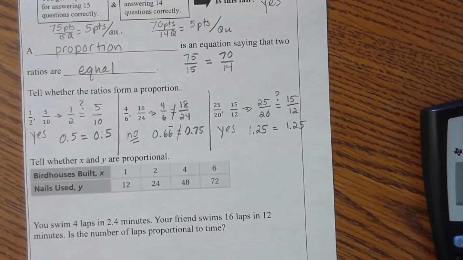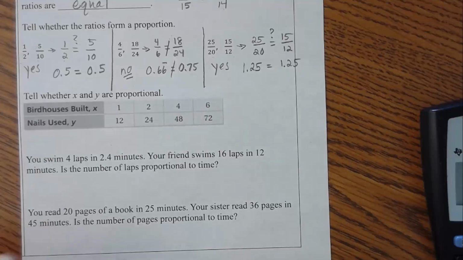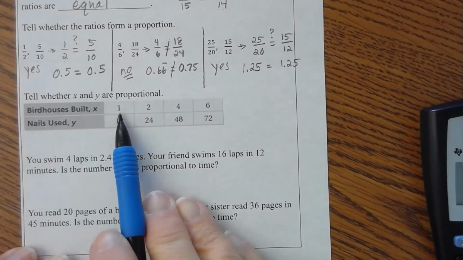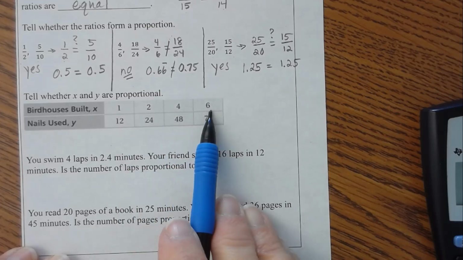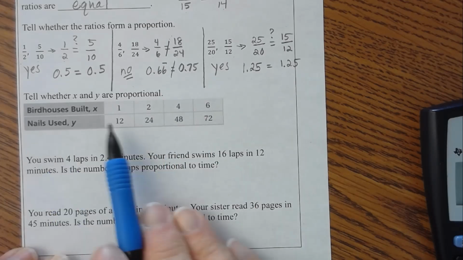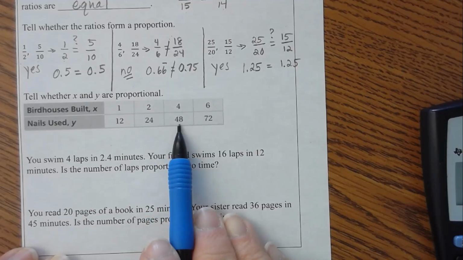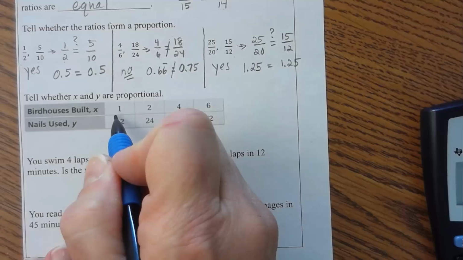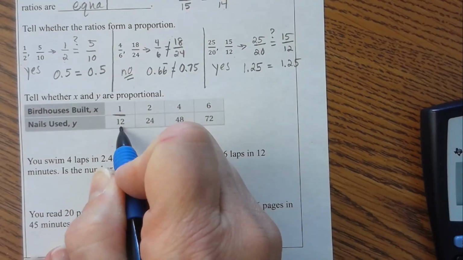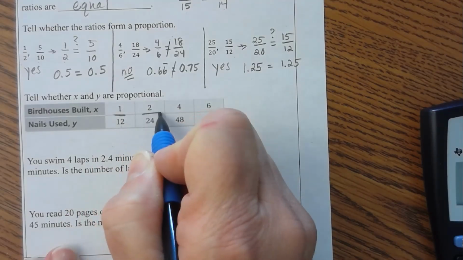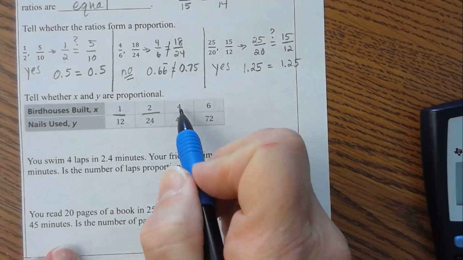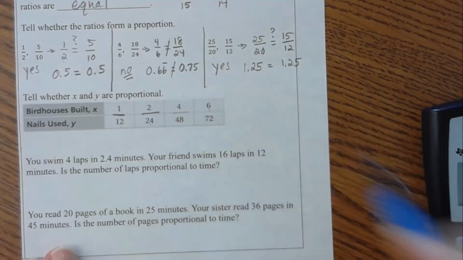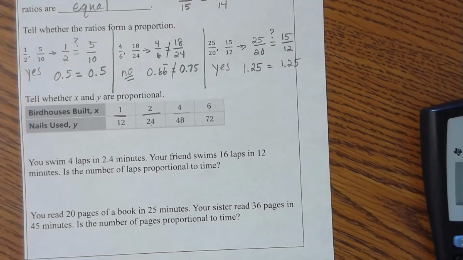Proportions are used in a lot of places in our lives, and we're just going to see a few examples here. There's a table comparing the number of birdhouses that have been built to the number of nails used in each birdhouse. So think of each of these as a ratio: 1 birdhouse to 12 nails, 2 birdhouses to 24 nails, 4 birdhouses, 48 nails, 6 birdhouses used 72 nails.